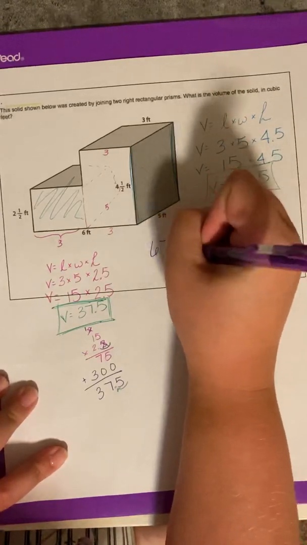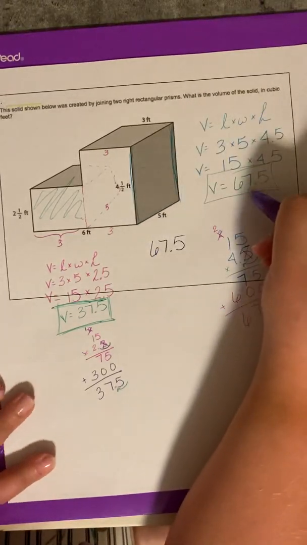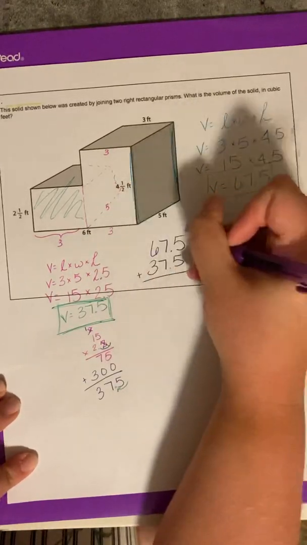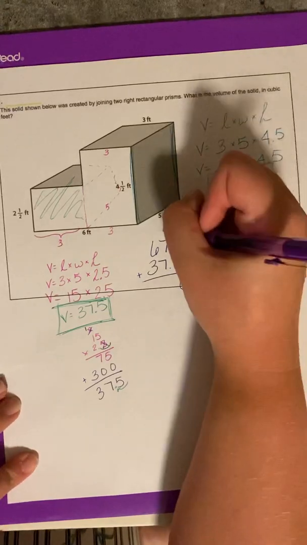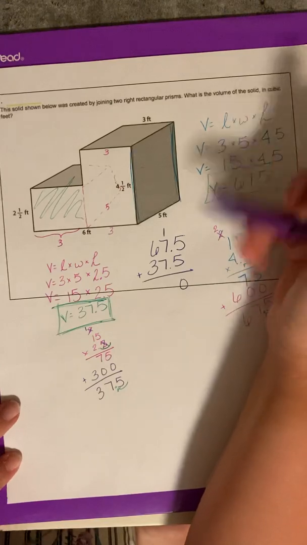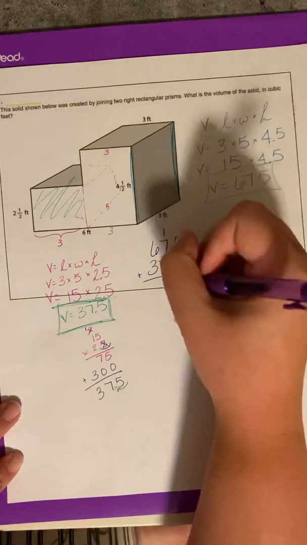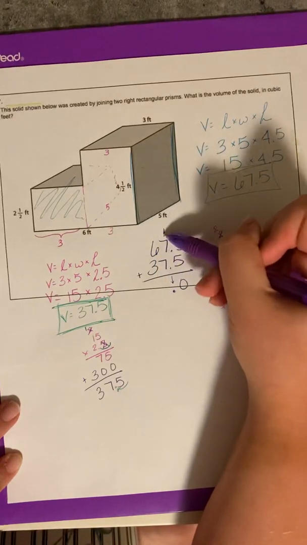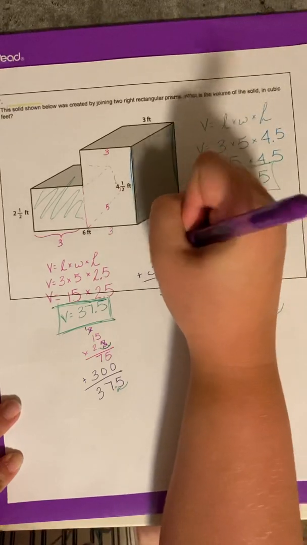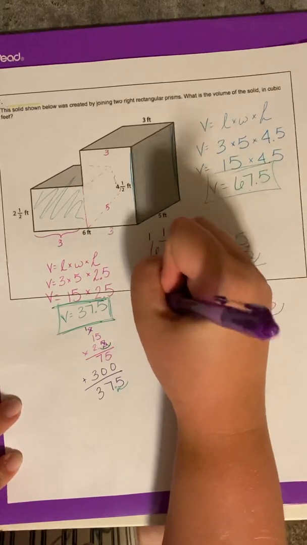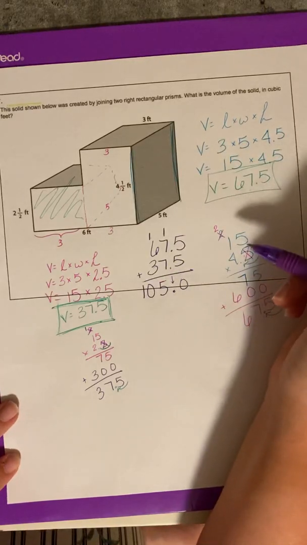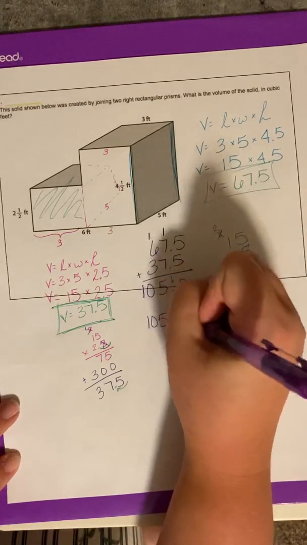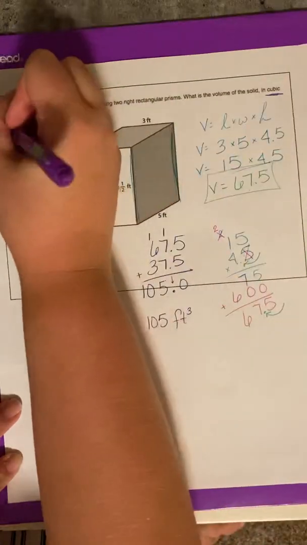So 67 and a half, or 67.5, or 67 and 5/10, plus 37 and a half. We're going to add them. 5 plus 5 is 10. Reminder: when you are adding or subtracting decimals, line up your decimals. We need to drop that decimal down. Drop it like it's hot. 7 plus 7 is 14, plus 1 is 15. 6, 7, 8, 9, 10. So our answer is 105.0, or 105 feet cubed, which is the same thing as cubic feet.